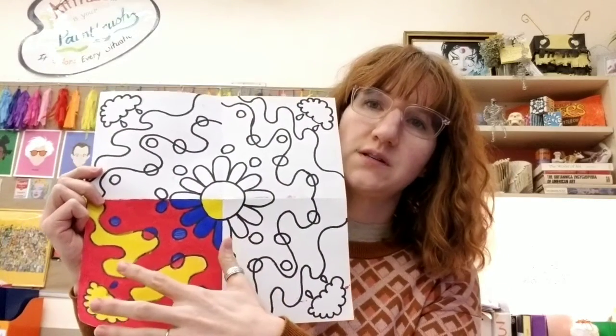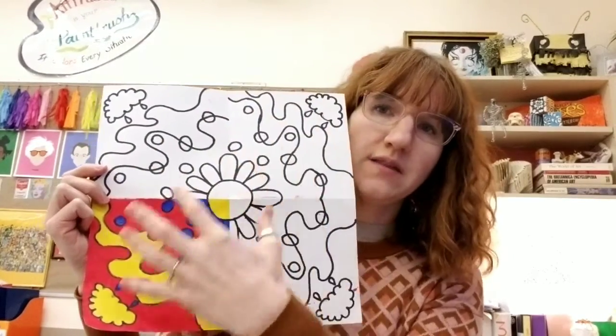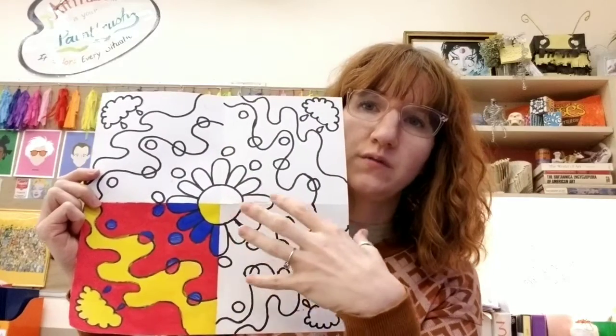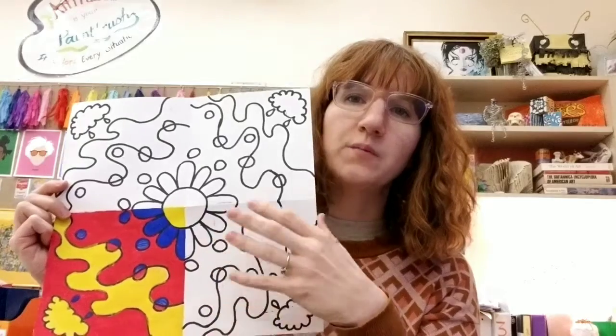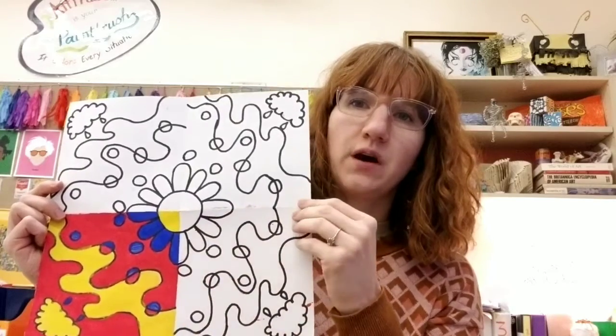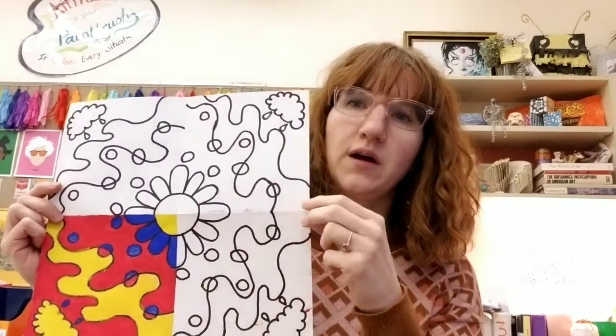So the students started today, got it all traced, and then they started with their primary colors. They'll move into monochromatic, then complementary, and then analogous. So it will be one complete painting, but in 4 different color schemes, incorporating their line and shape drawings.